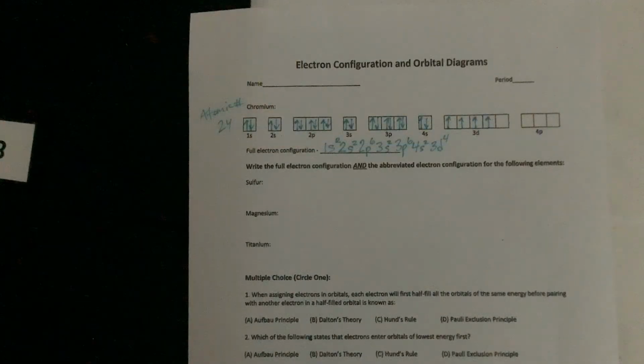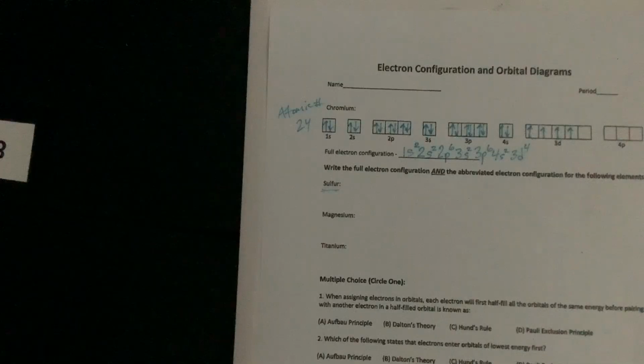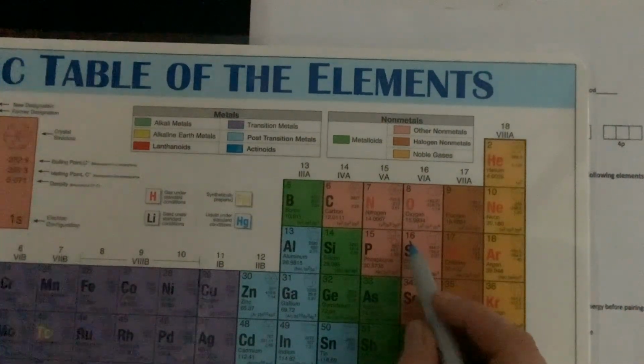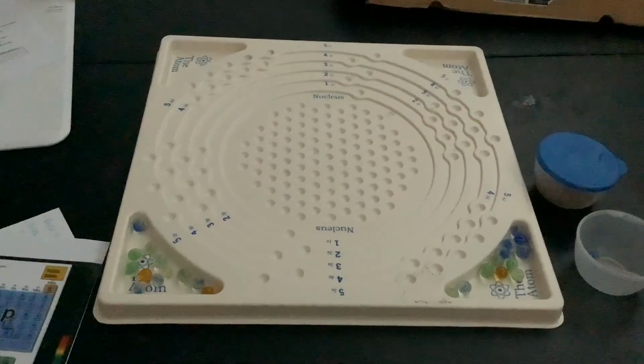All right, so now you're gonna do this on your own. You're gonna start with sulfur. First step is finding sulfur on the periodic table, which is right here, and we know, okay, it has 16 protons, so it has 16 electrons. So we need to gather 16.